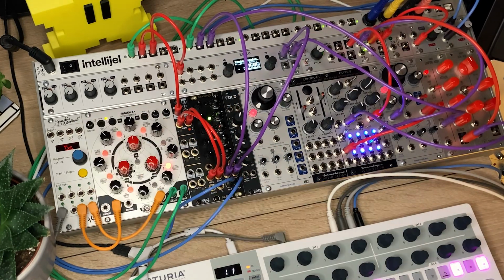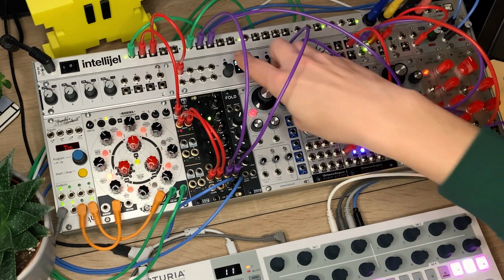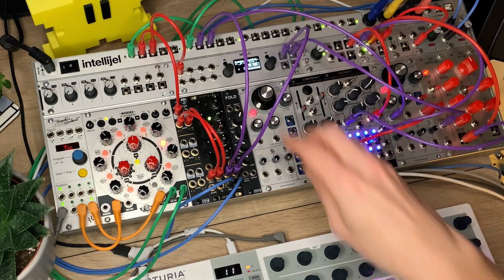So let's just put some drums in. And if I start adjusting this probability, you'll start to hear some notes from Rings.